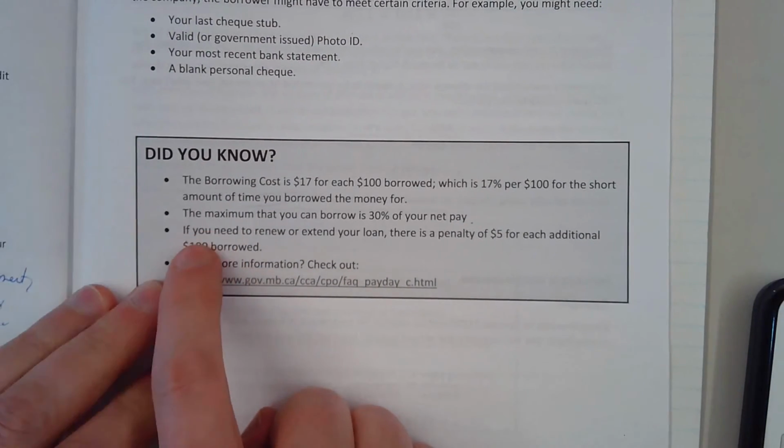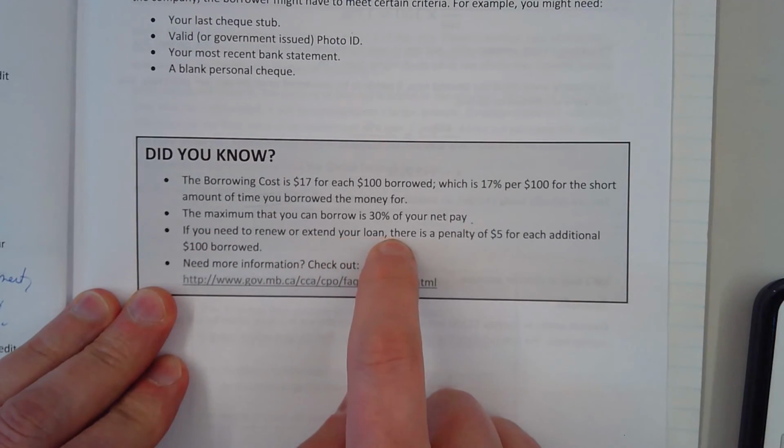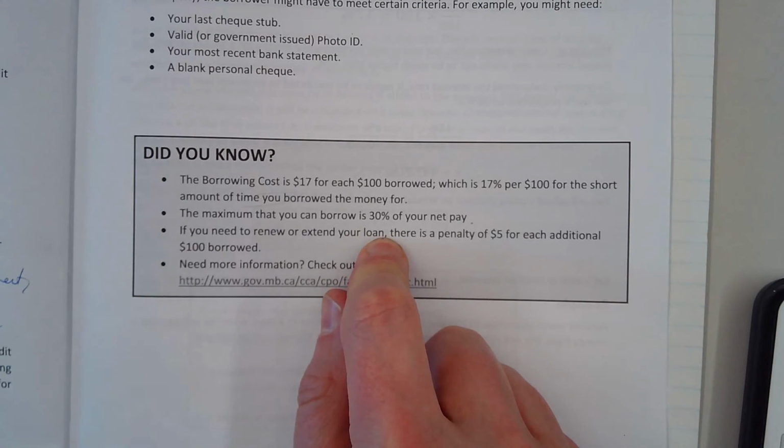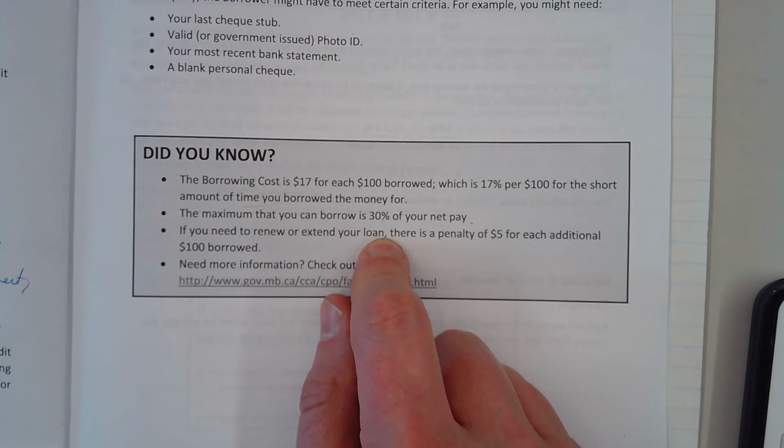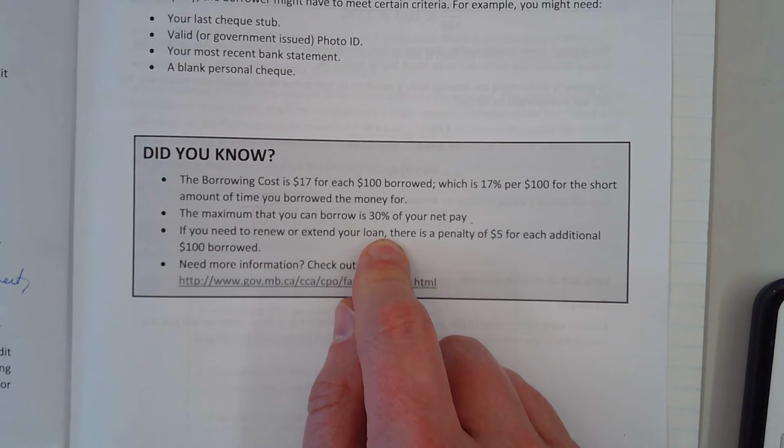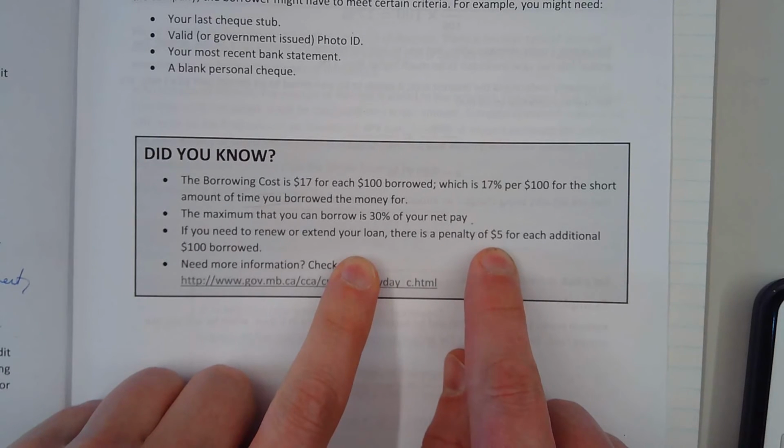Also, if you need to renew or extend your loan, we call them predatory lenders. They are looking to sink their teeth into you. If you show up to a payday loan place, they know you're desperate. They know you don't have any money, otherwise you wouldn't be there. So they give you a loan because they know you're very likely to come back and say, I don't have all the money now, I need a little more time. That's what they want, because then when you go back and say you can't pay it all, they start adding more money on.